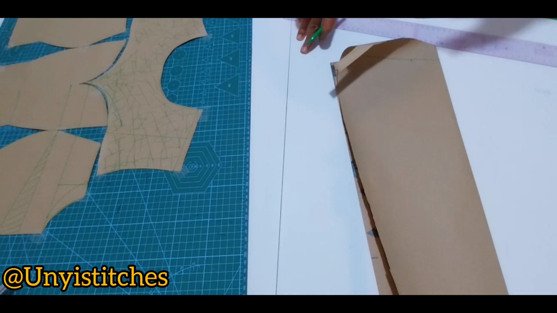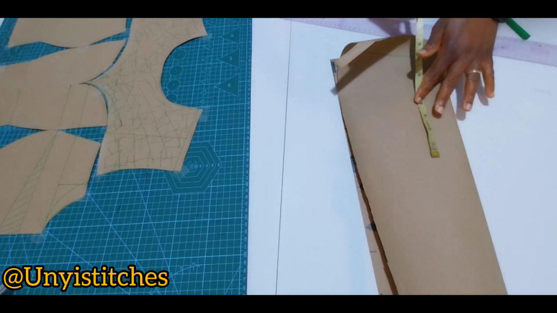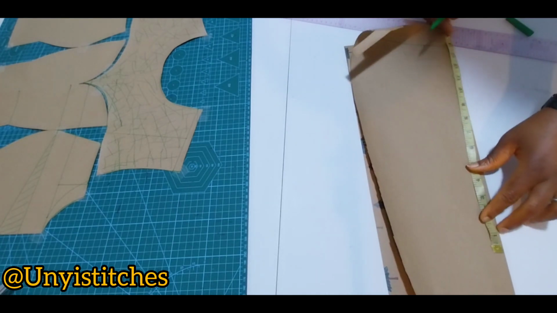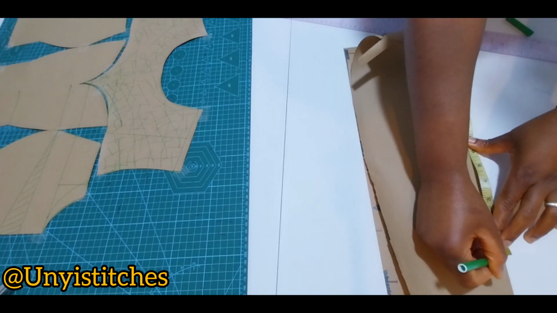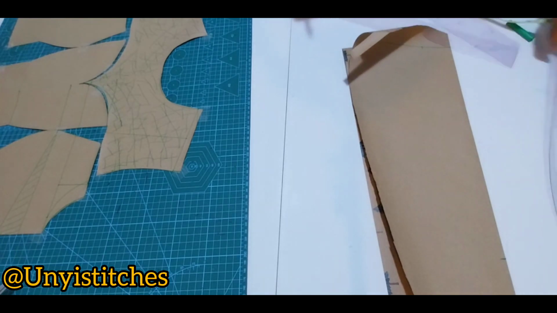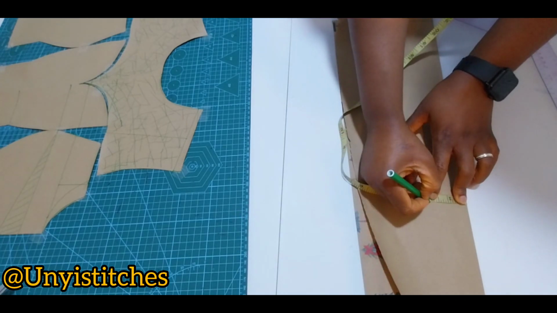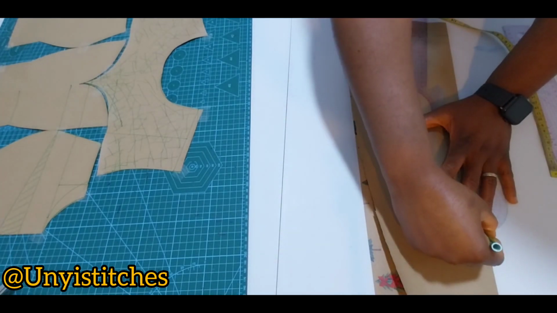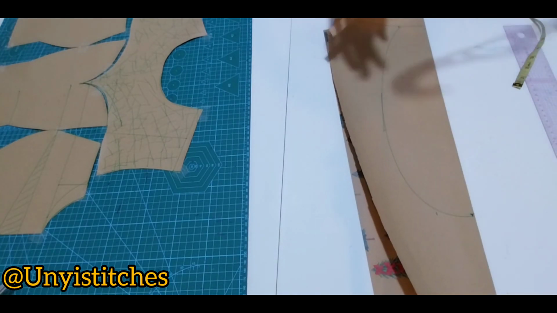The next thing is for you to measure around the arm of the person you are sewing it for, so that the sleeve will not be tight. So for example, let's say it's 12. It's not tight, so I'll make it like 14. Can you see? I'm going to draw. I'll mark 2 inches here as well. Can you see? So go ahead and cut it out.